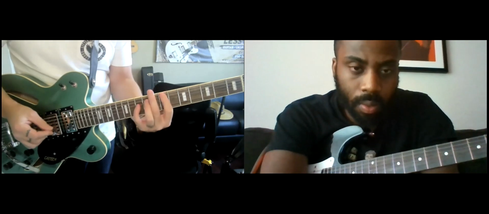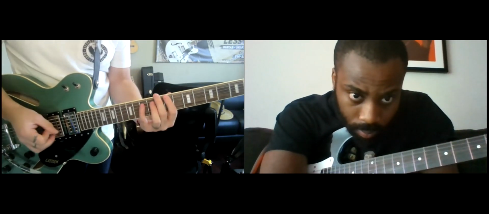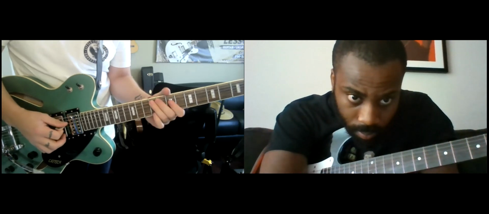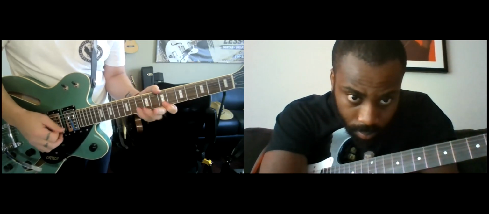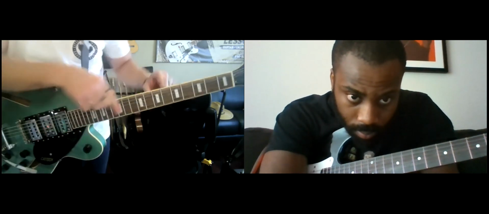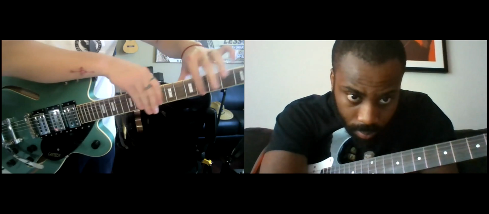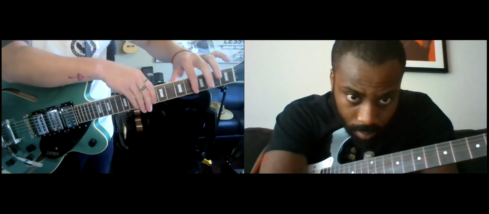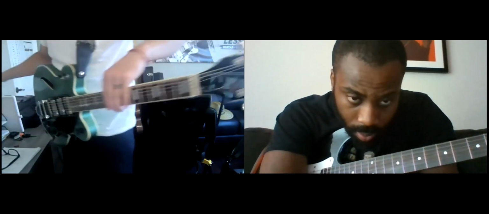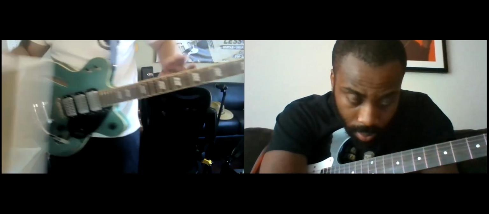Okay. Here's something else that's really cool. Let's move it up for ease of use. This right here is a B major pentatonic. But if I bring that shape down to here, it's now a B minor pentatonic. Okay, does that make sense? That one's a little bit confusing. If it makes sense, that's awesome.